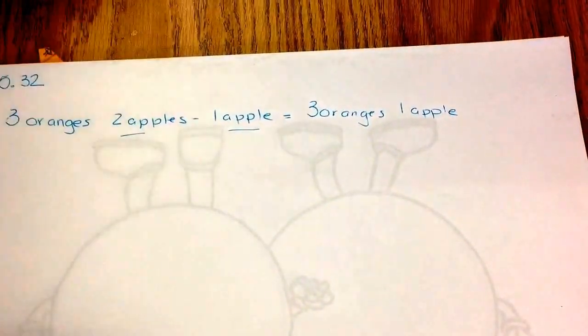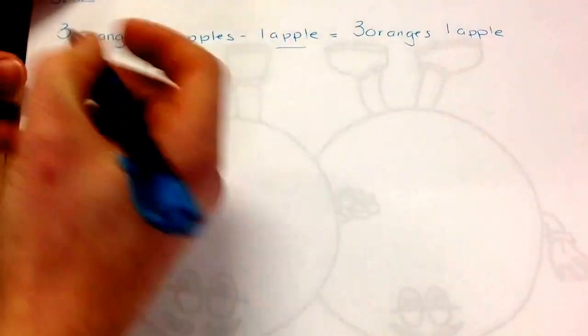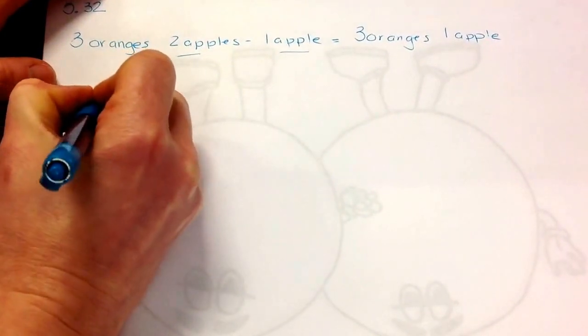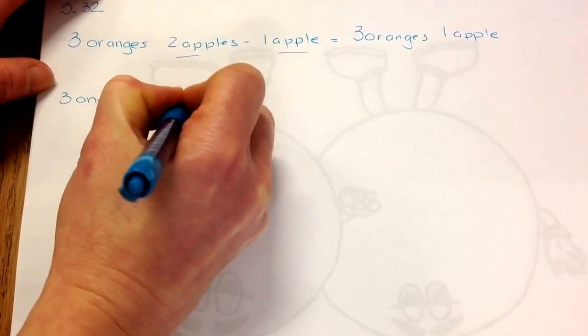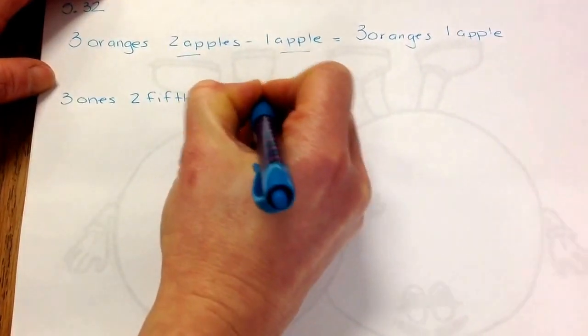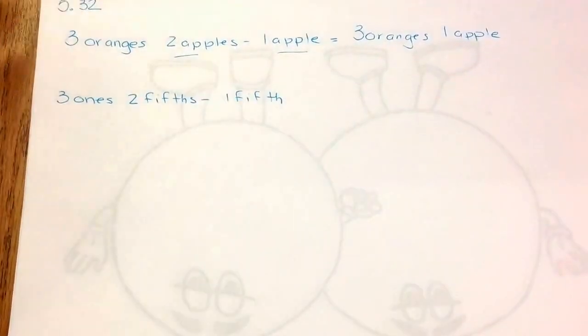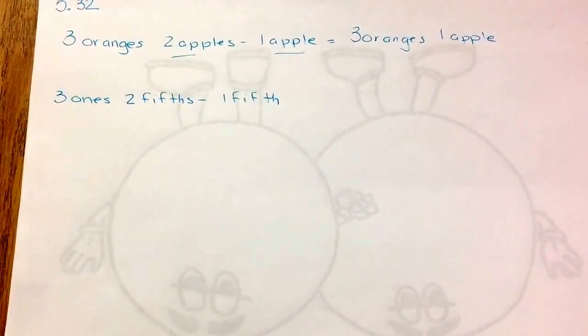Go ahead and let's look at this in unit form. 3 ones, 2 fifths, minus 1 fifth. Go ahead and write that. You can put it in fraction form if you need to, and you can break it down if you need to, or you can just solve it. Pause while you do it.